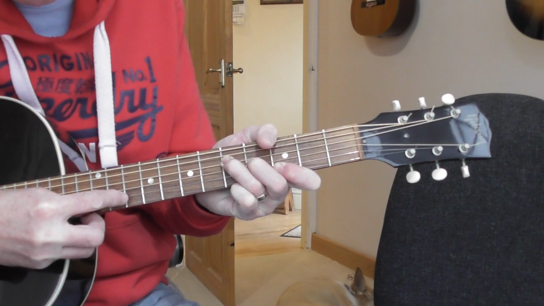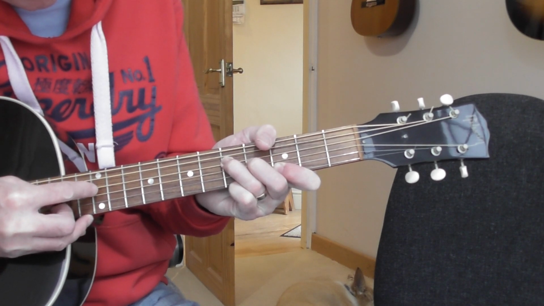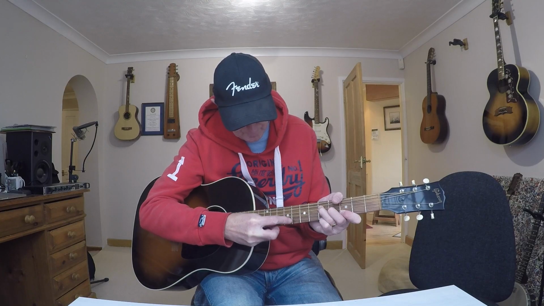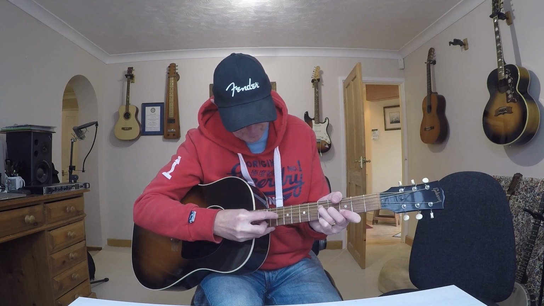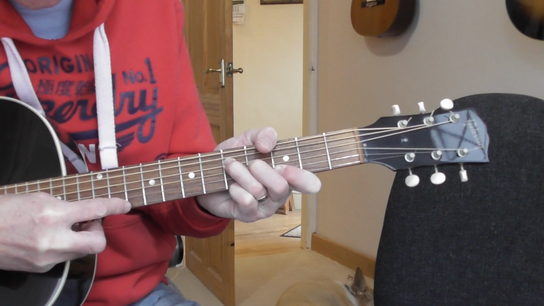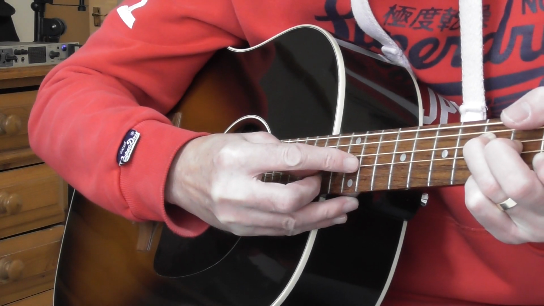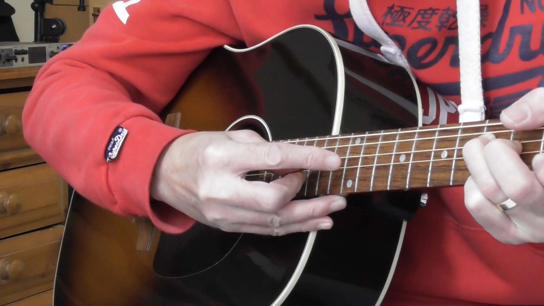Yeah, and here. That's the 5th fret harmonic, and this is the 7th fret. Okay, and in here it's lower, even though it's higher up the guitar.